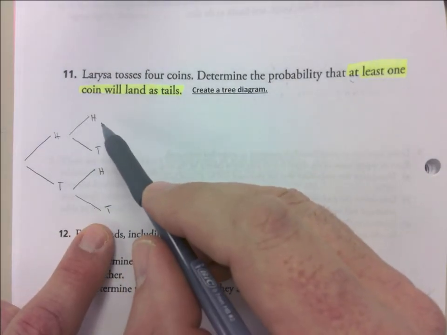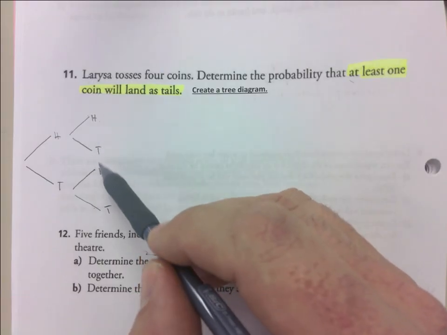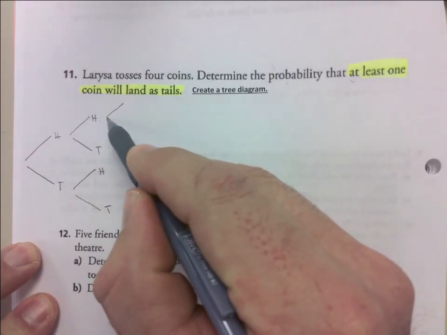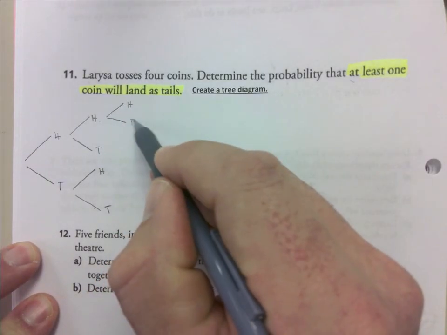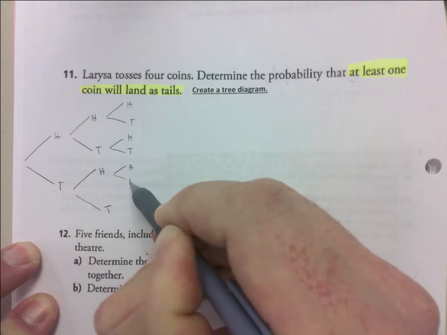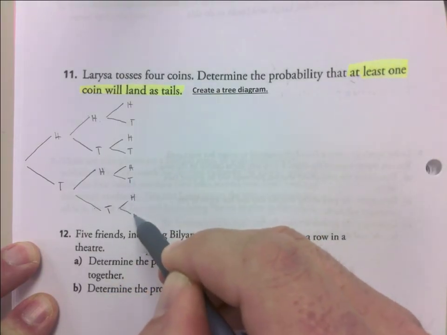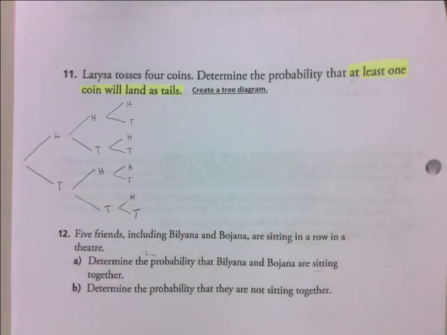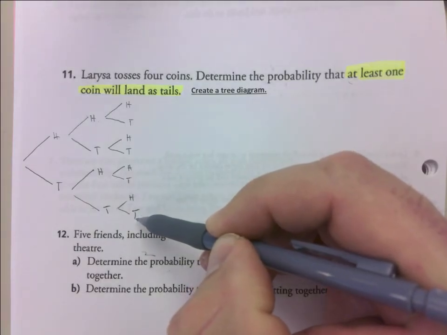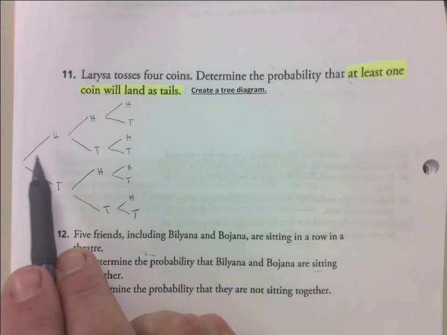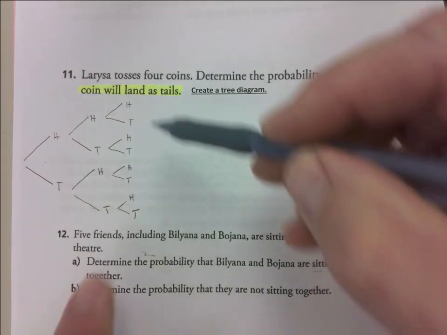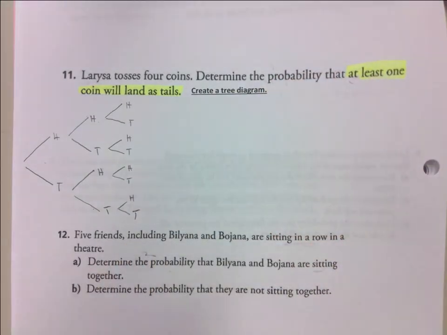So how many outcomes would I have if I stopped here? 1, 2, 3, 4, right? 2 coins, 4 outcomes. Keep going. Heads or tails? Heads or tails? That's my third coin. How many outcomes now? 2, 4, 6, 8. And if you think about it, 2 options times 2 options times 2 options, right? 2 times 2 times 2 is 8.